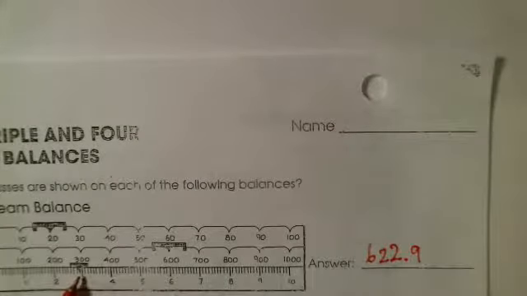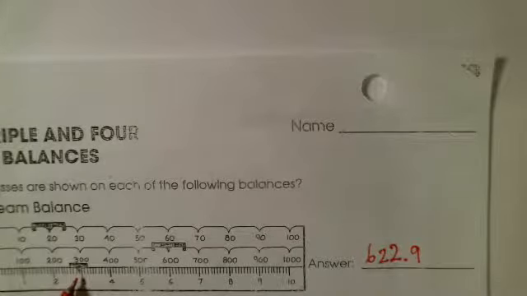Now, that little arrow, if you guys look carefully on your worksheet, you'll see it, is exactly on the 0.9. So the next spot that we estimate, I'll estimate as 0. Okay, and since we measure grams, it'll be g, grams.